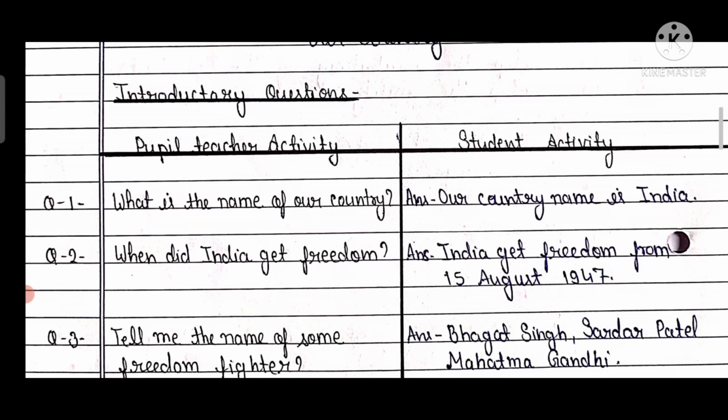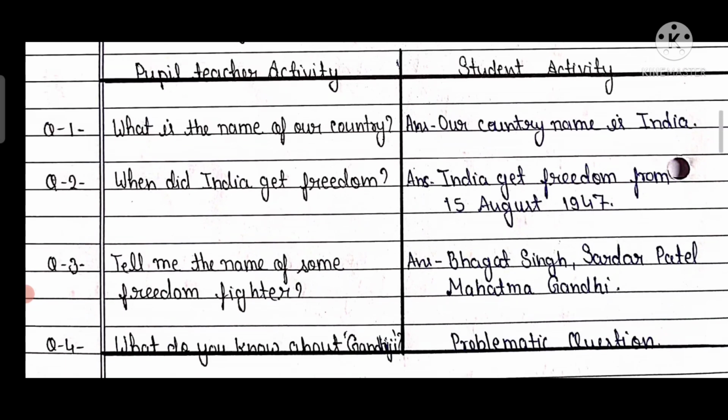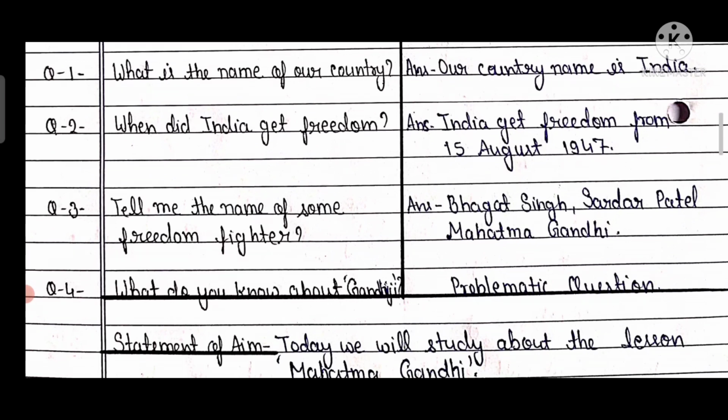Then the second question is, when did India get freedom? The answer is, India got freedom on 15 August 1947. Third question is, tell me the names of some freedom fighters. Answer is Bhagat Singh, Sardar Patel, Mahatma Gandhi, etc. The fourth question is, what do you know about Gandhiji? This is a problematic question. So, I always told you, in introductory questions we frame the questions based on previous knowledge, easily connected with each other, and the last question should be problematic.